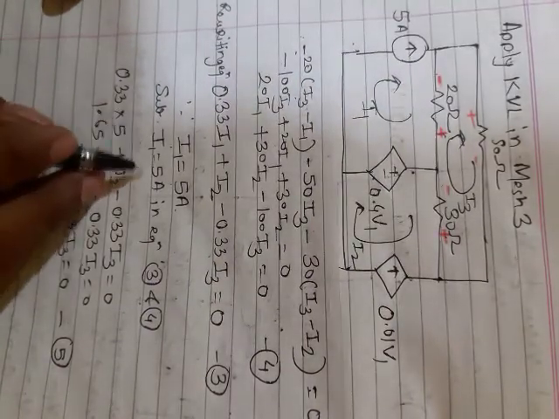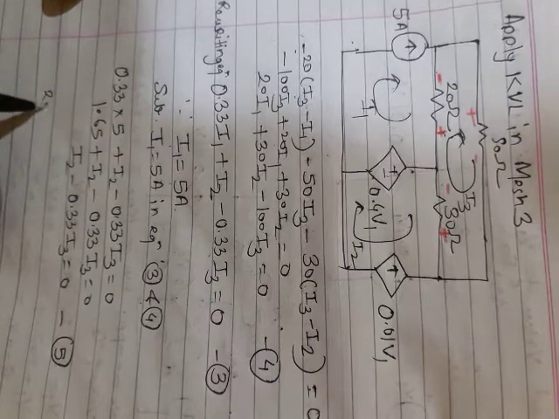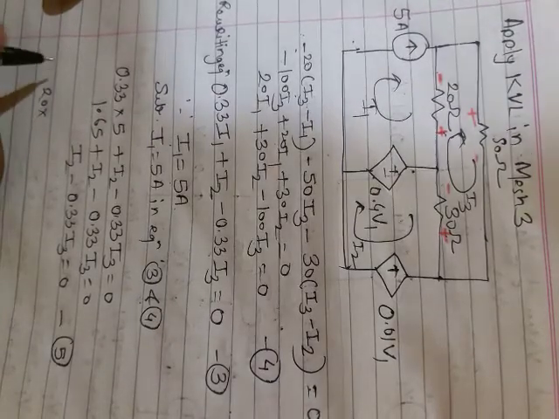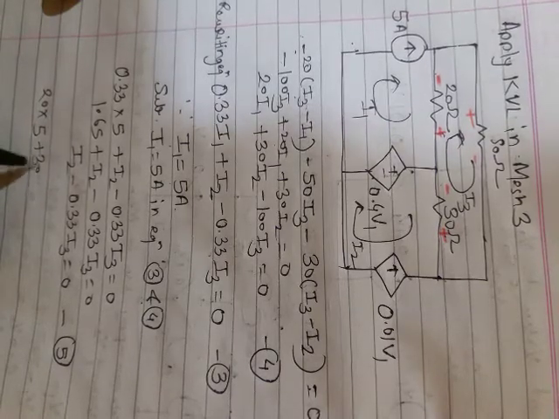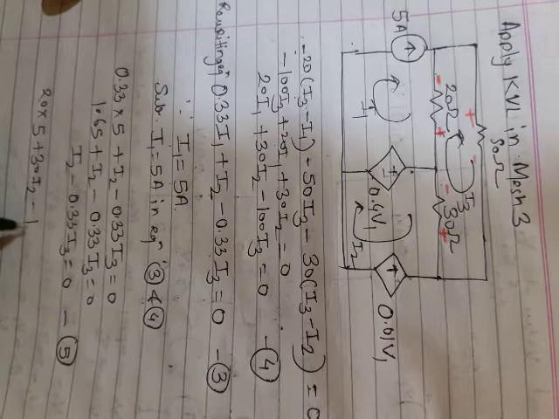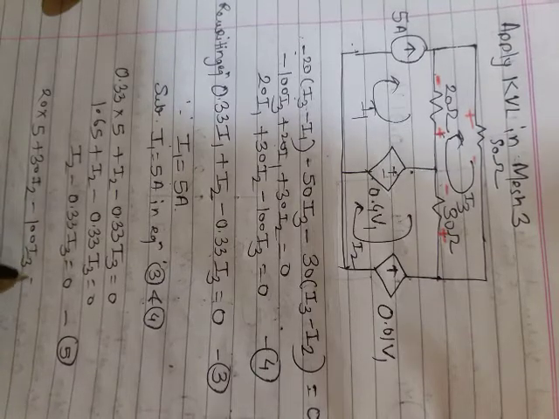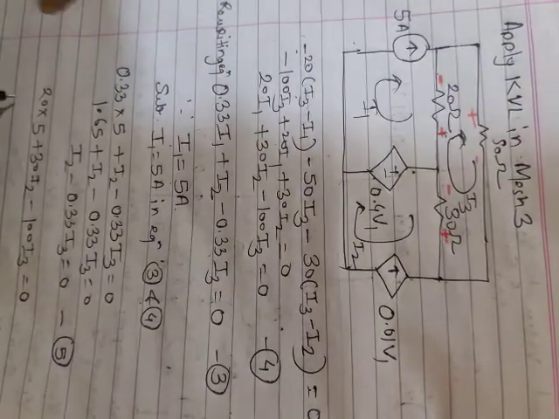Now substitute I1 is equal to 5 in equation 4. You will get 20 into 5 plus 30 I2 minus 100 I3 equal to 0.